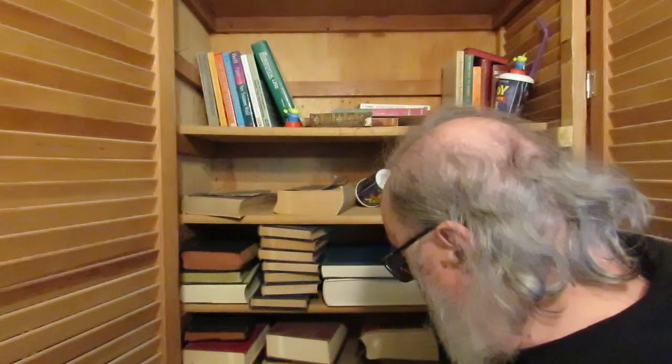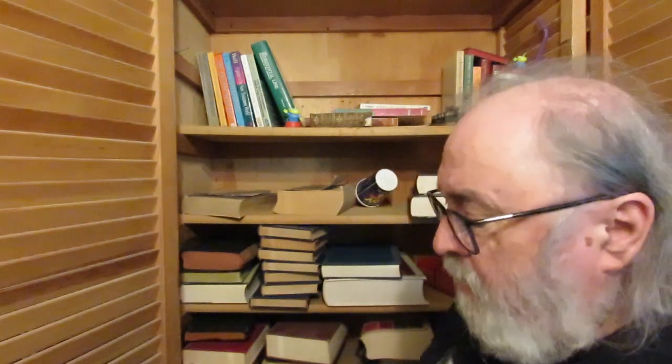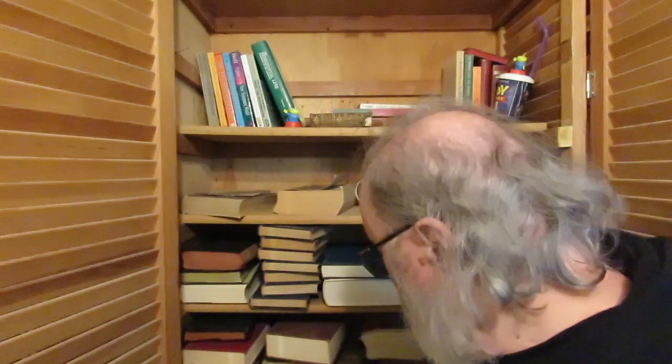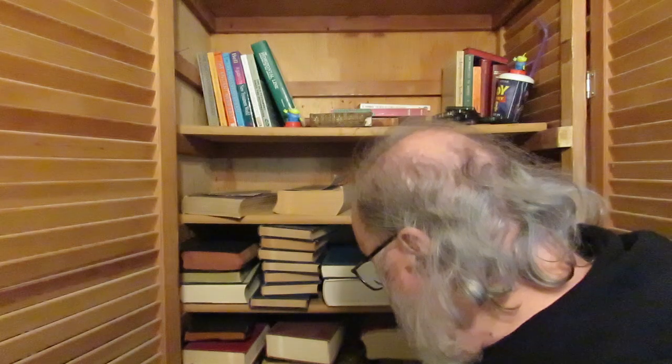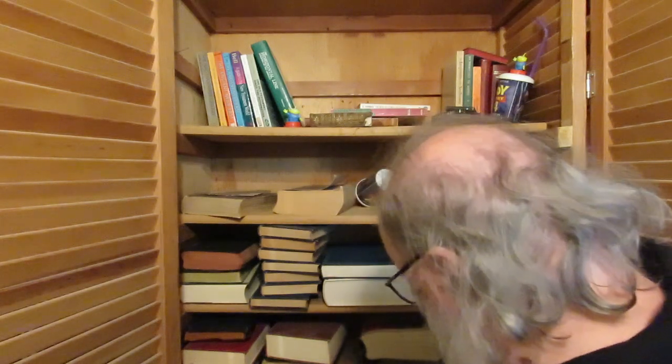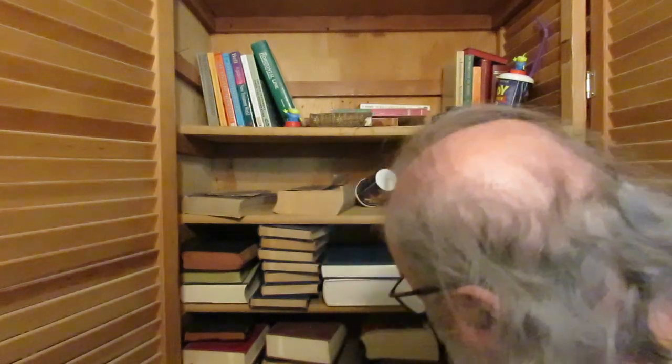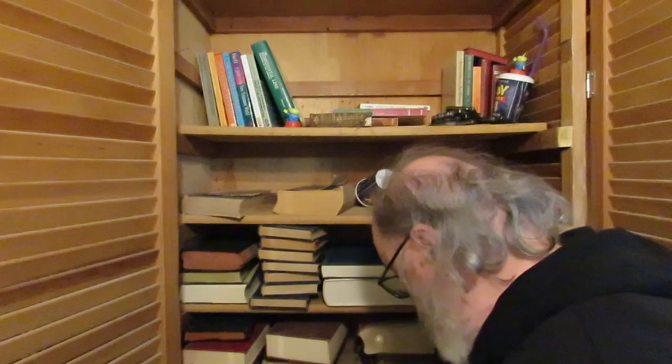And I have here the 1917 Scofield Reference Edition, Holy Bible, Words of Christ in red letter. I'm going to find the other one.